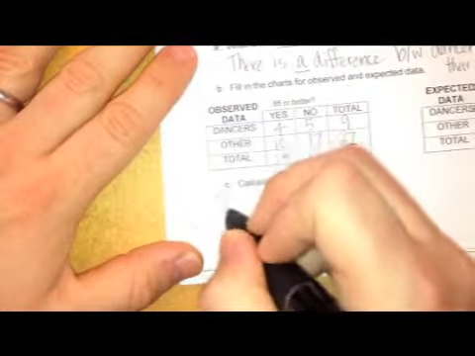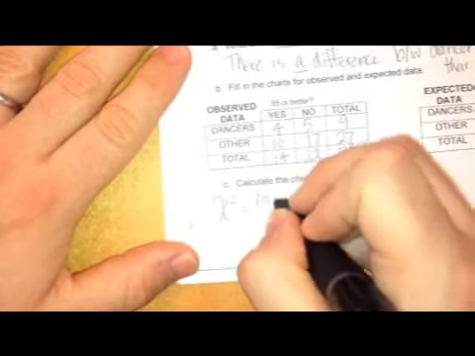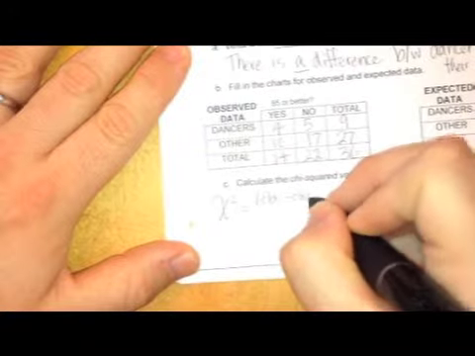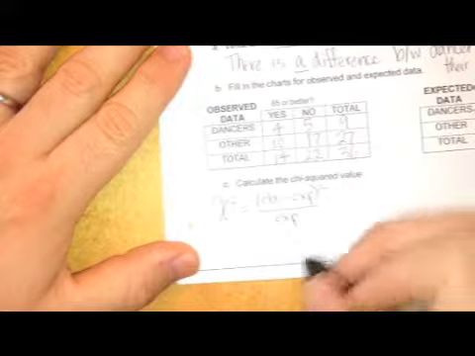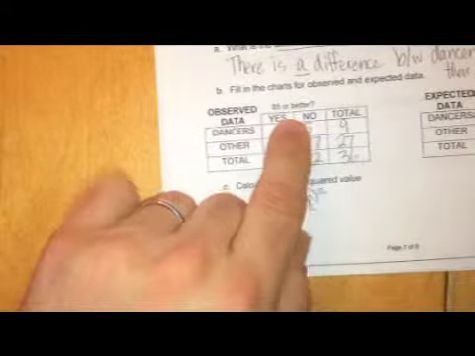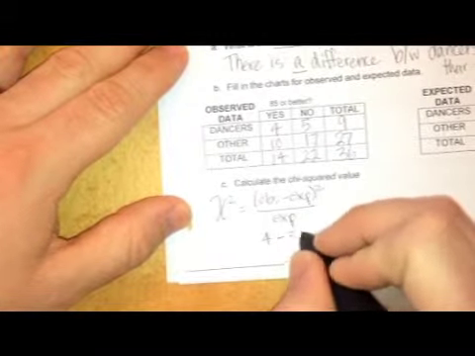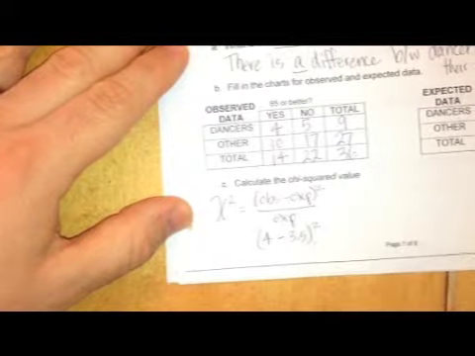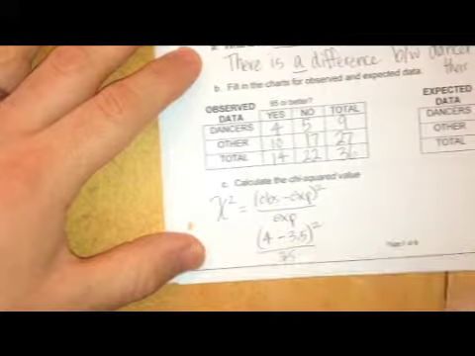Next part is to calculate the chi-squared. The formula is easy to remember, but also easy to forget. It's observed minus expected, squared, over expected. I plug in each of the pairs of numbers. Dancers who said yes. My observed was 4. My expected was 3.5. 4 minus 3.5 squared over 3.5.